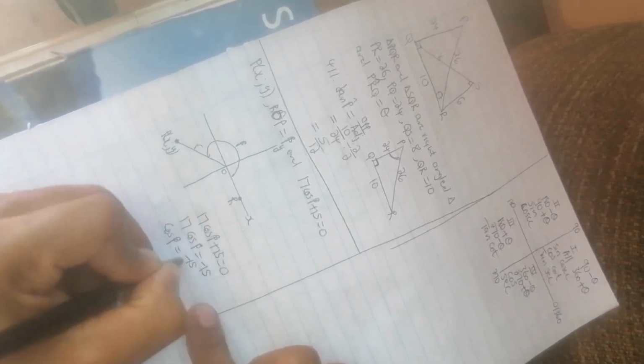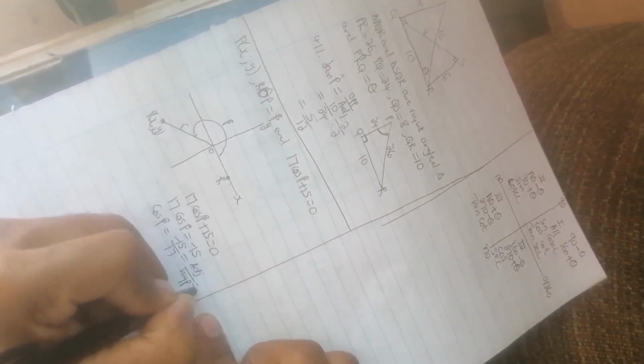Cos beta is minus 15 over 17. And cos is adjacent over hypotenuse, which is X over R. So it seems like I have X and R, and I know that the hypotenuse is always positive, and X and Y must be negative in the third quadrant. So I can say, therefore, X equals minus 15 and R equals 17. Now I need to find the value of Y.